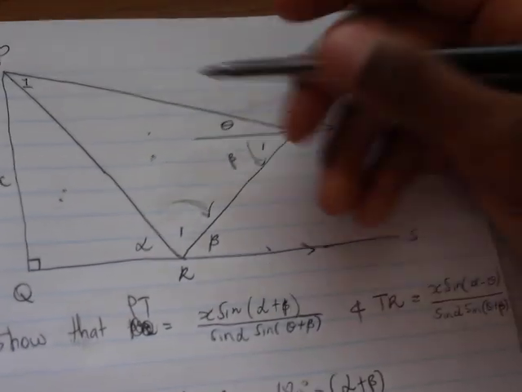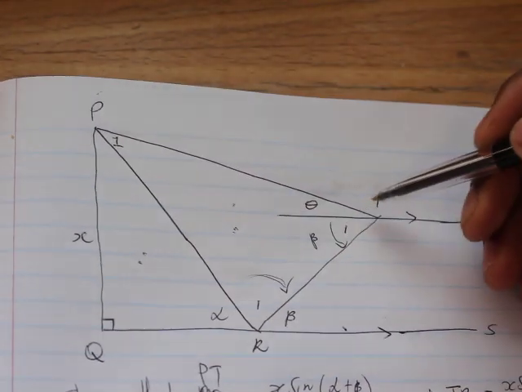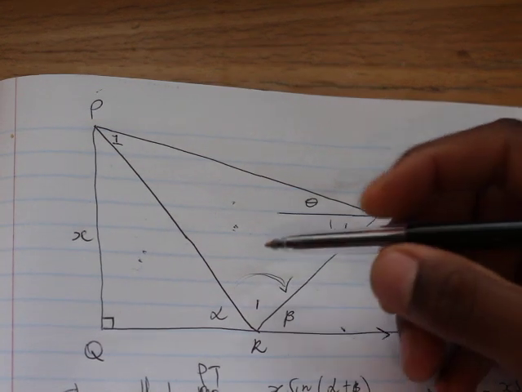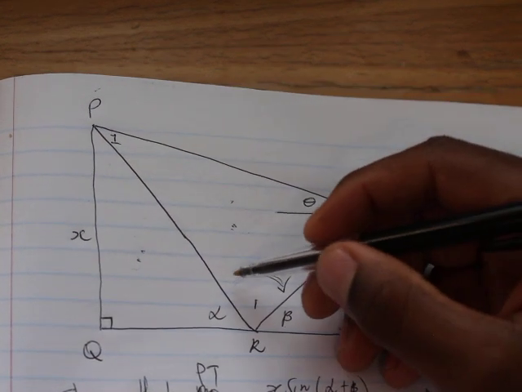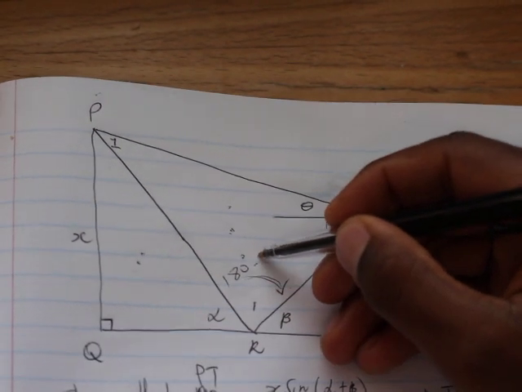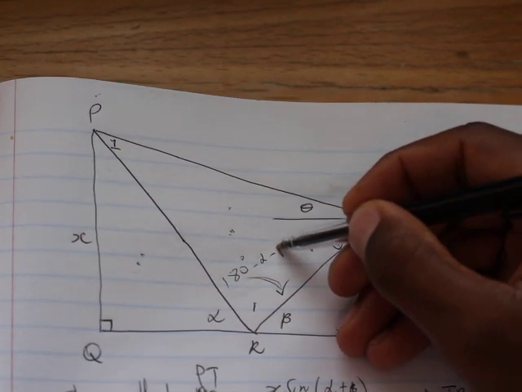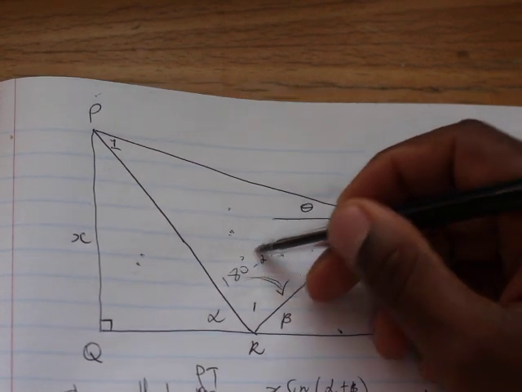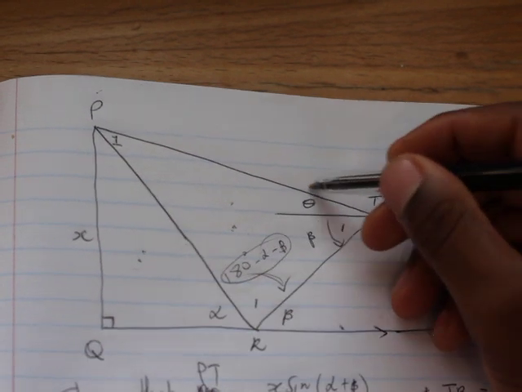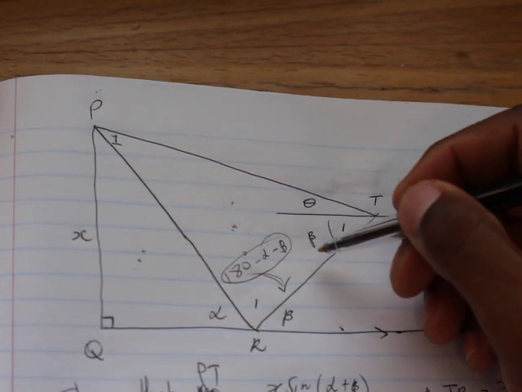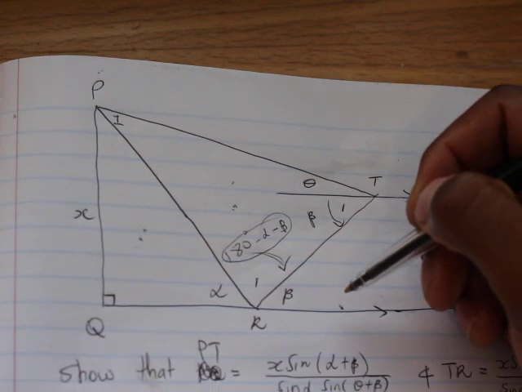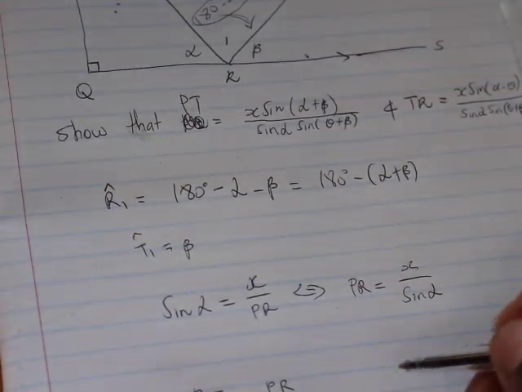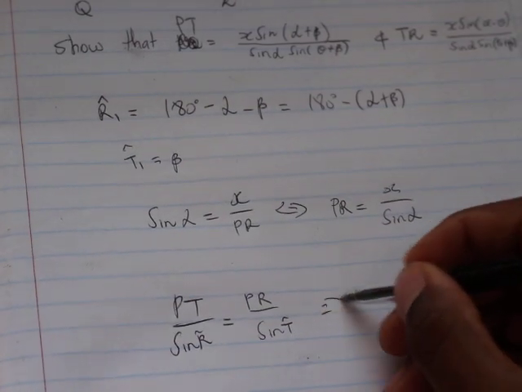PT over the sine of this angle here, which we have agreed is 180 degrees minus alpha minus beta, which is simply theta plus beta. So PR over that. Let's continue.